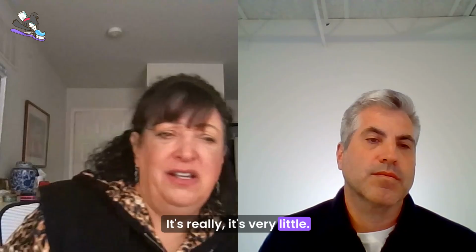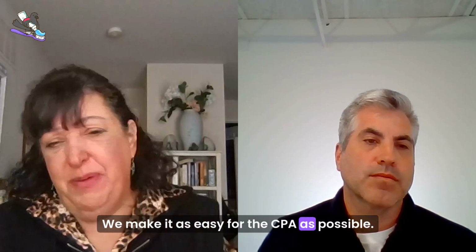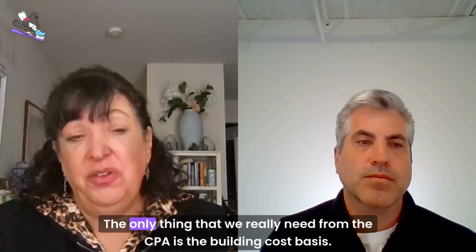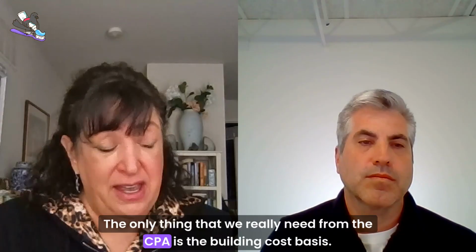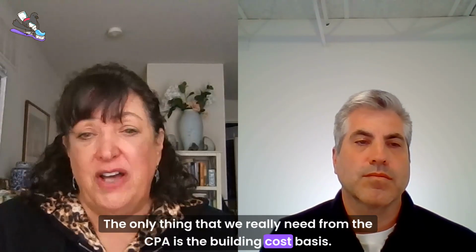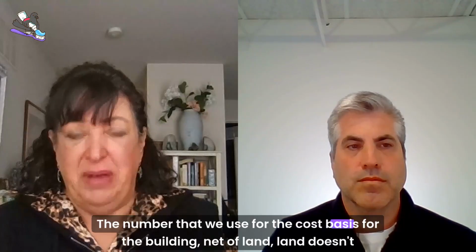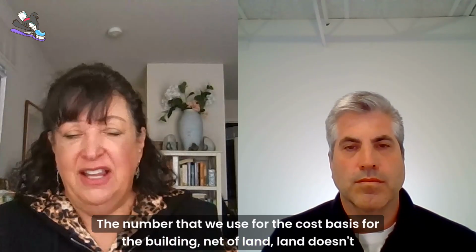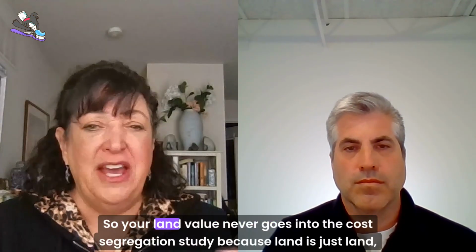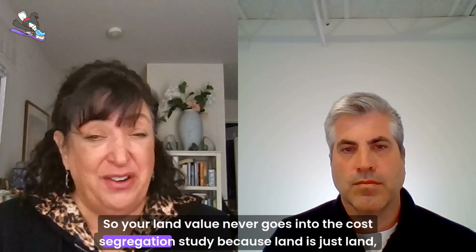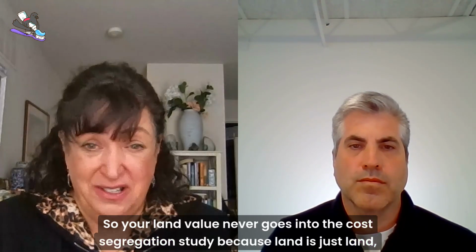It's very little. We make it as easy for the CPA as possible. The only thing that we really need from the CPA is the building cost basis. The number that we use for the cost basis for the building, net of land, doesn't depreciate. So your land value never goes into the cost segregation study, because land is just land, doesn't depreciate.